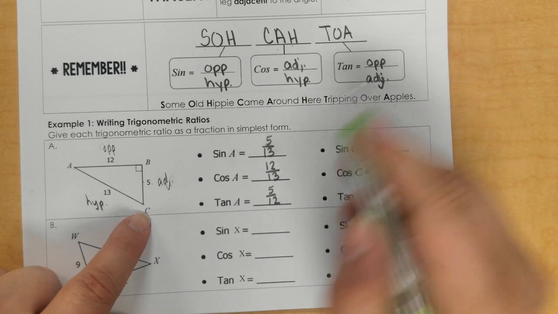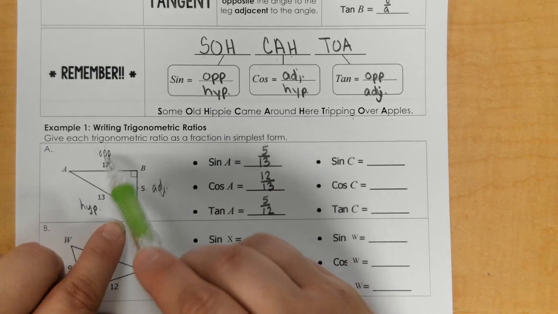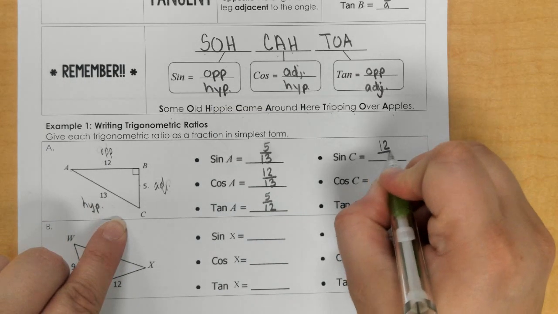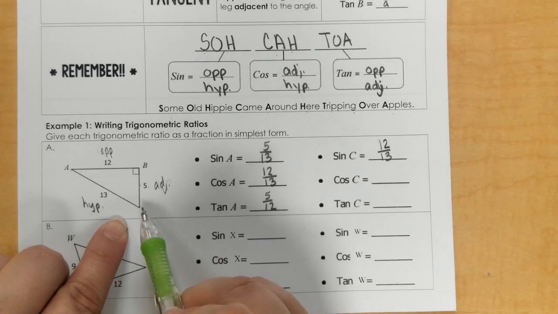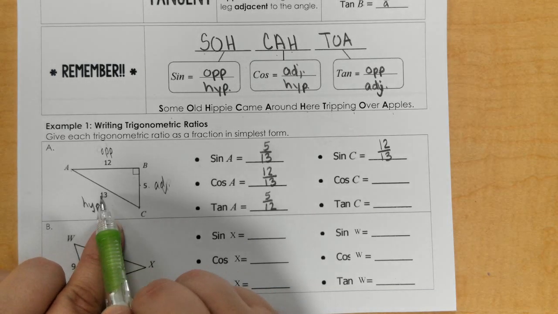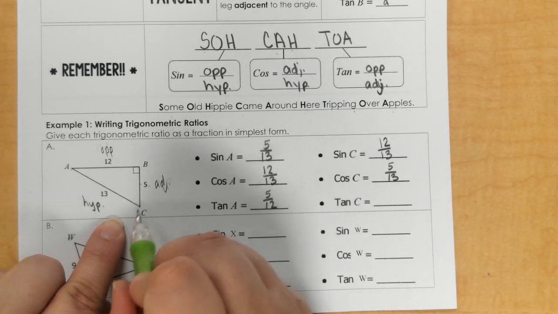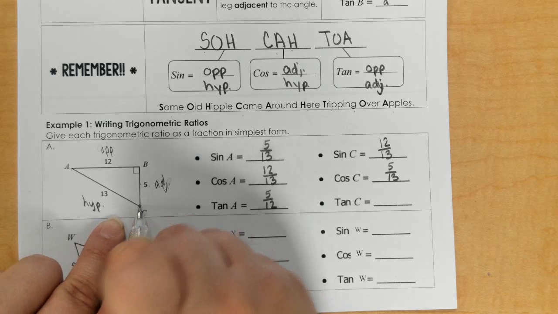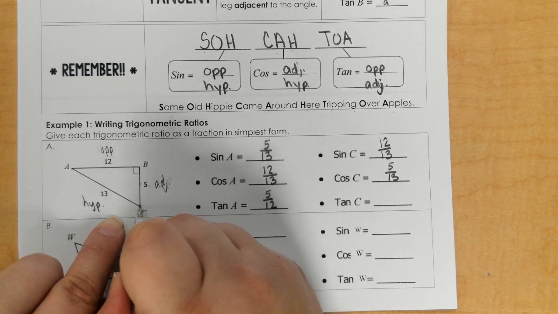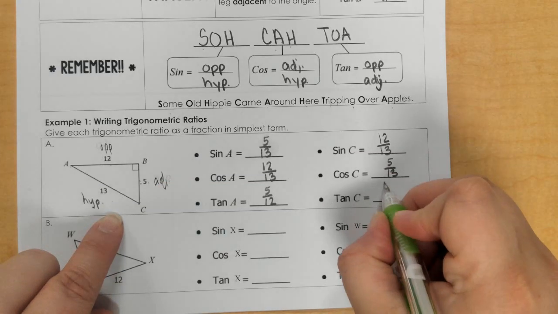So sine, opposite over hypotenuse, is 12 over 13. Cosine from C is adjacent over hypotenuse, so 5/13. And then from angle C, to do your tangent, you're doing opposite over adjacent, so 12/5.